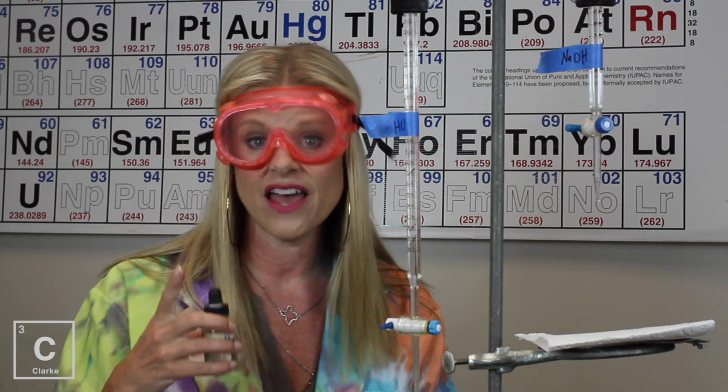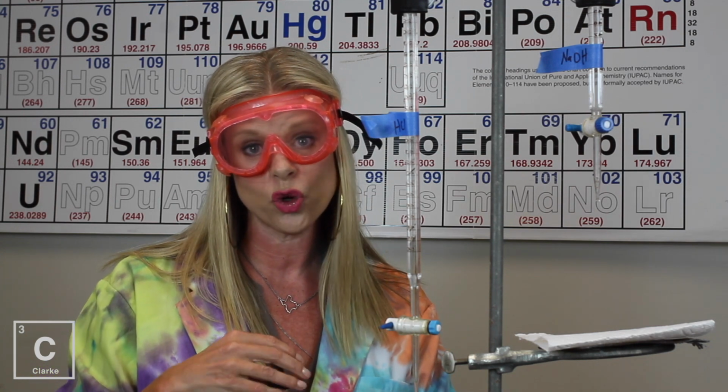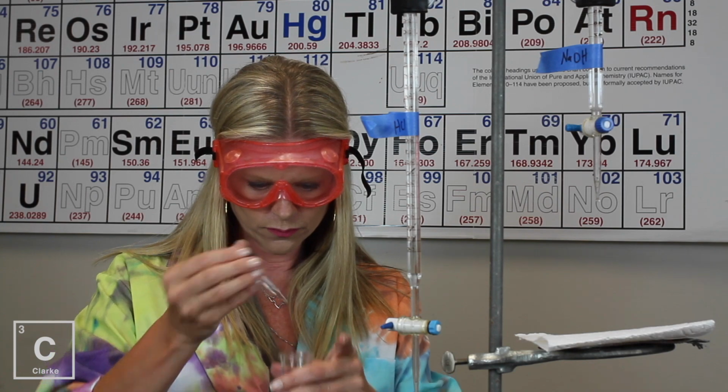If you remember back to that very first lesson in this series, phenolphthalein is an indicator that turns pink in the presence of a base. And since my flask only has hydrochloric acid, it should still remain clear. Swirl that around, make sure it's all good and mixed up.